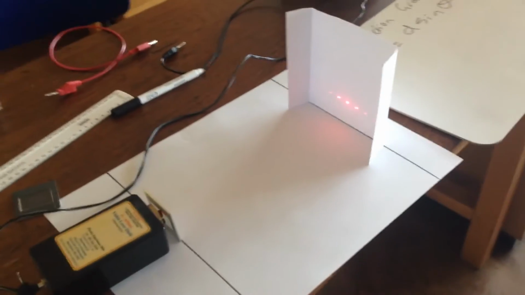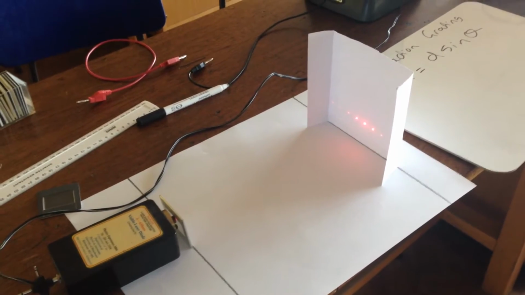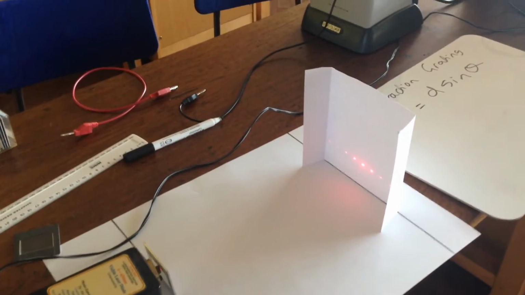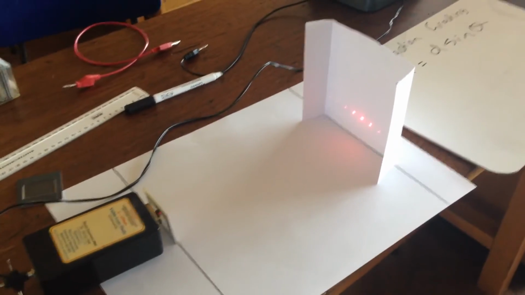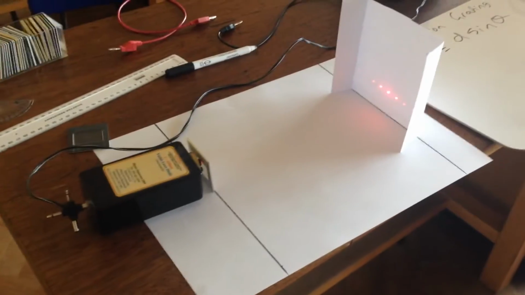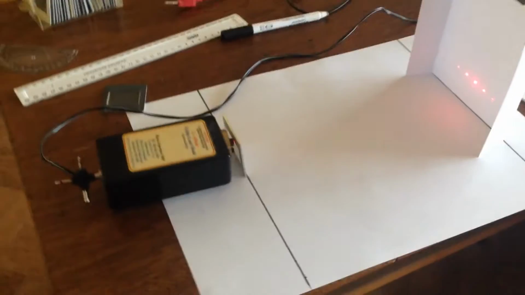Welcome to this video on how to determine the wavelength of laser light. This can be done using a diffraction grating or Young's double slit. I'll first show you how to do this using a diffraction grating, and we'll then show you how to do this using Young's double slit.